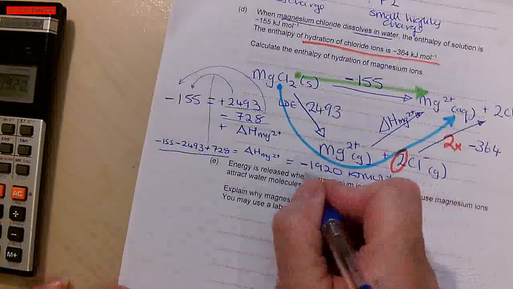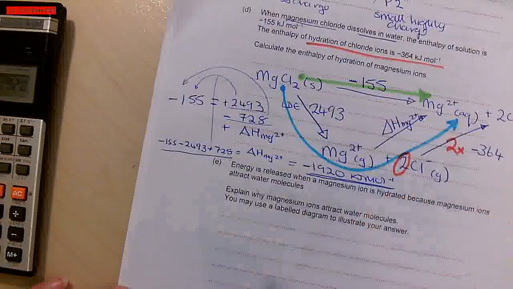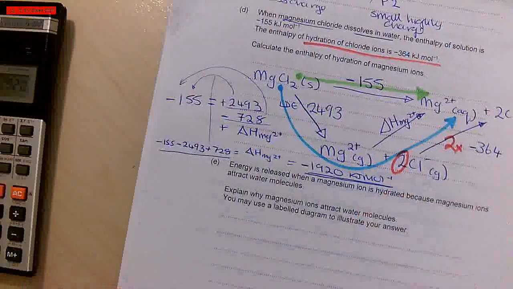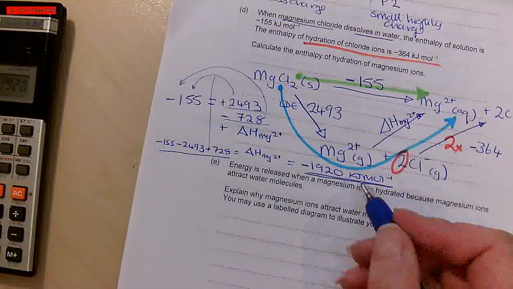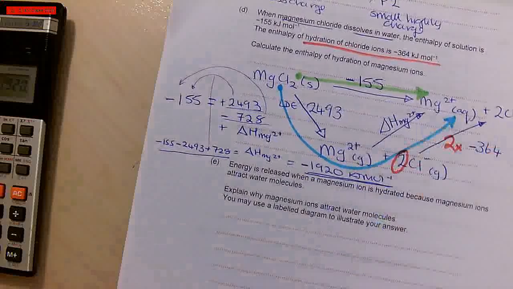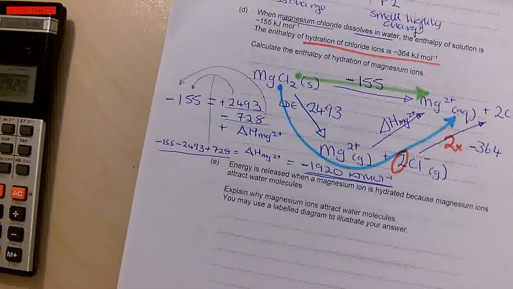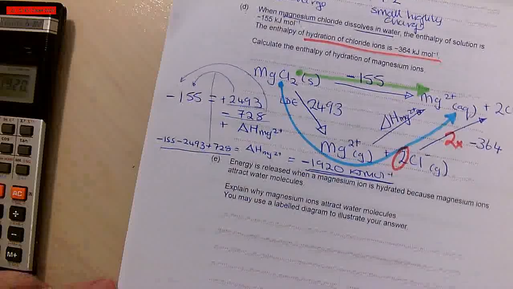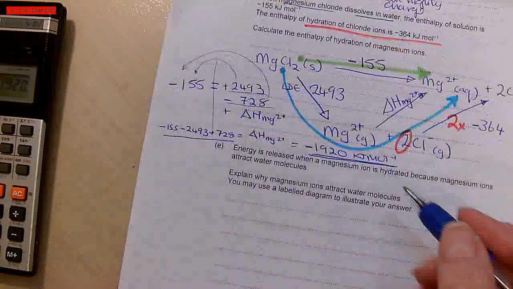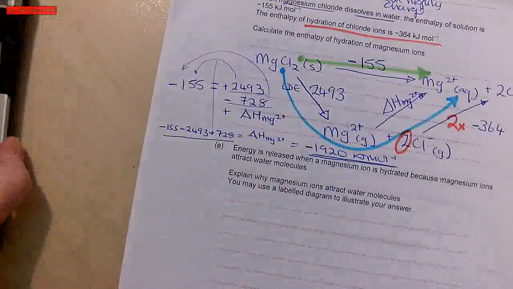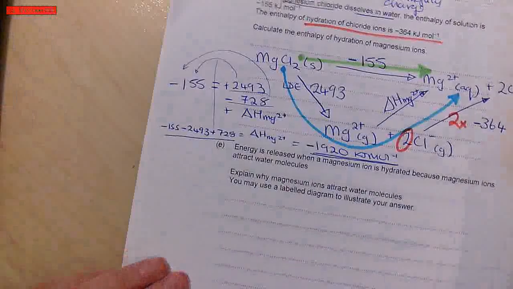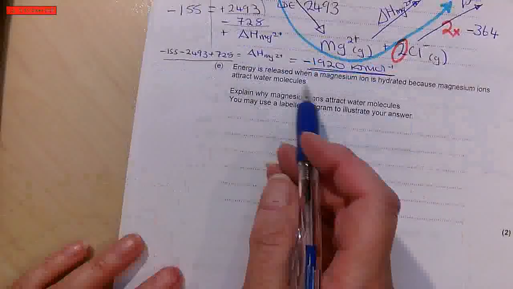And there we go, we've got a negative enthalpy, so that looks quite right. That would be my enthalpy of hydration of those magnesium ions. I've just had a sneaky peek at the answer, and the answer is minus 1920. Phew, I'm glad about that.